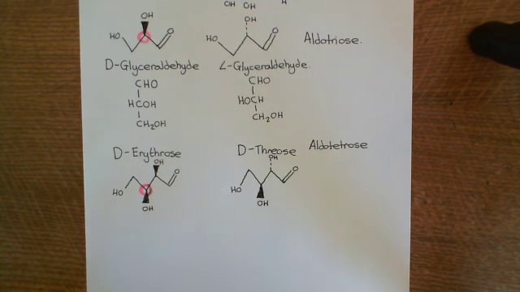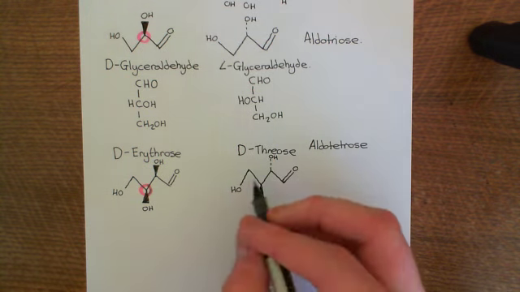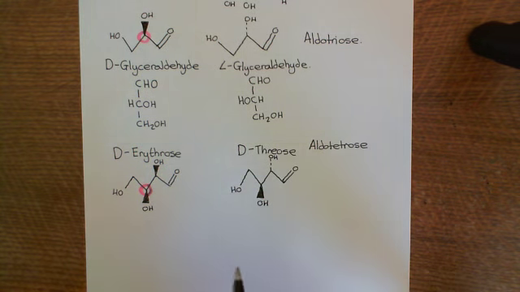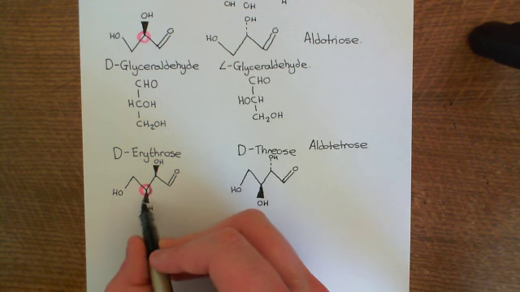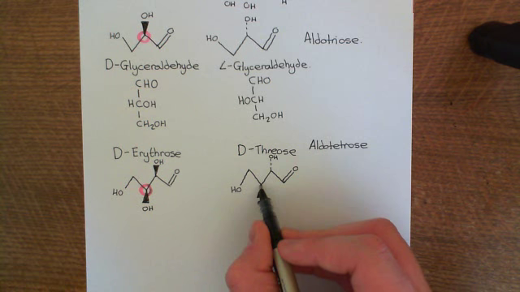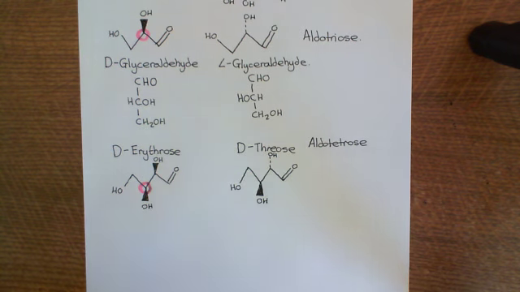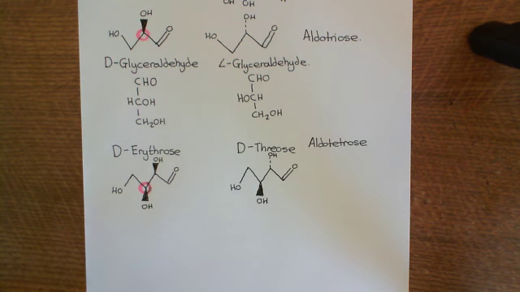Okay, so you could also make L-erythrose and L-threose, and to make L-erythrose and L-threose, you would take the alcohol group on this carbon here, on this third carbon, and instead of having it coming out of the page towards us, we'd have it going away from us into the page. And the same if we wanted to create L-threose, we'd have the alcohol group going into the page away from us, and the hydrogen would come out of the page at us. Okay, so these are the D isomers of erythrose and threose.